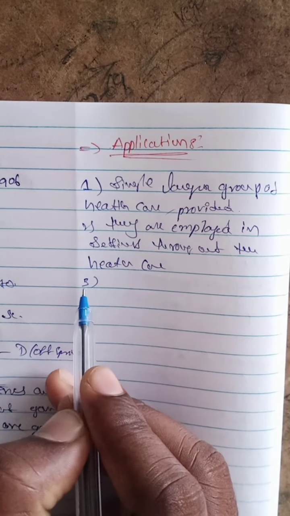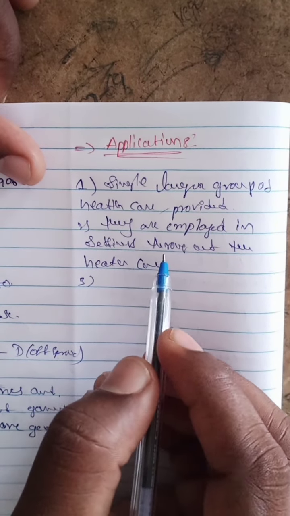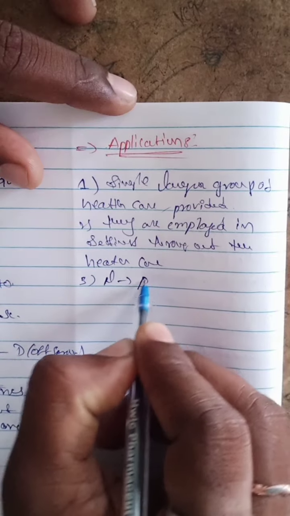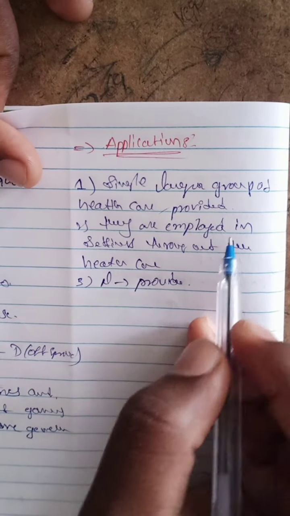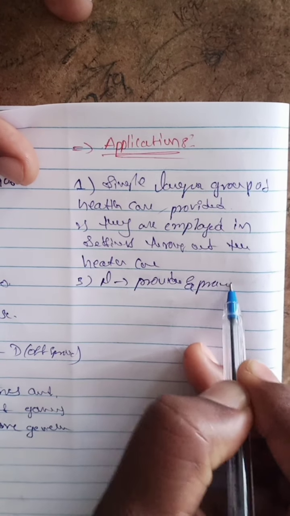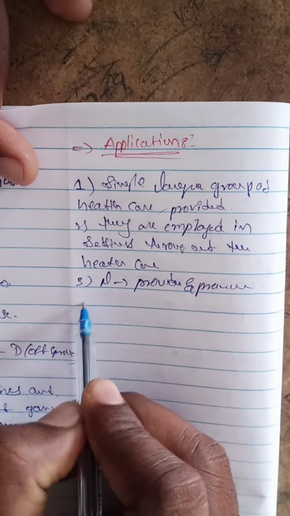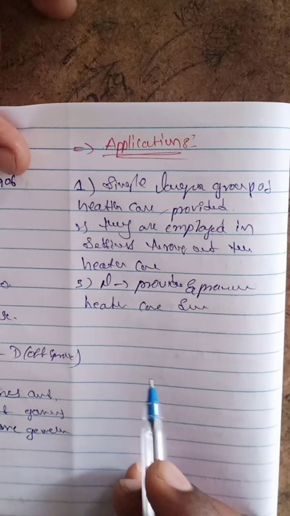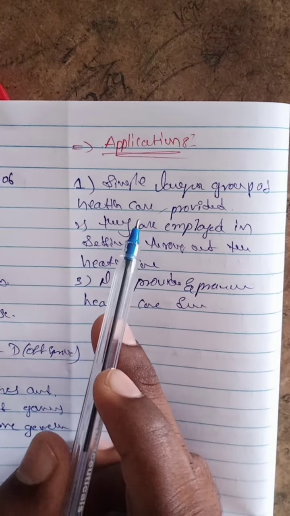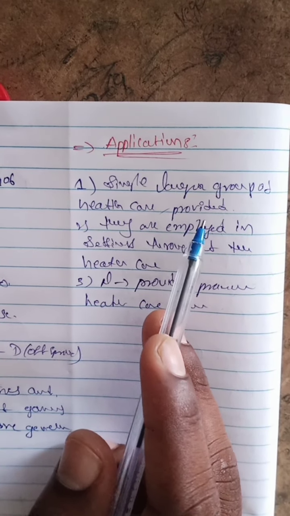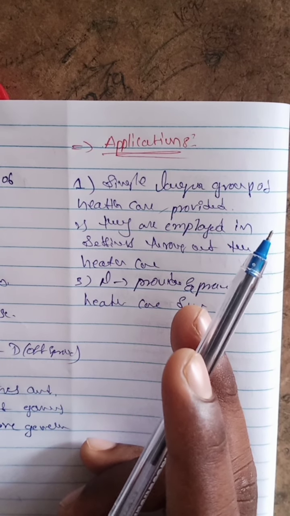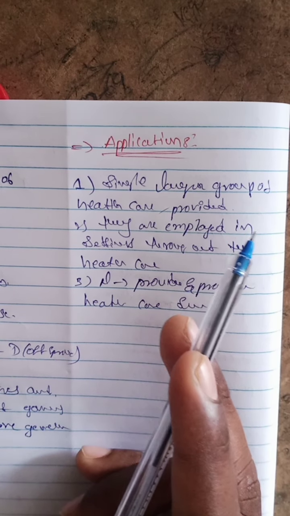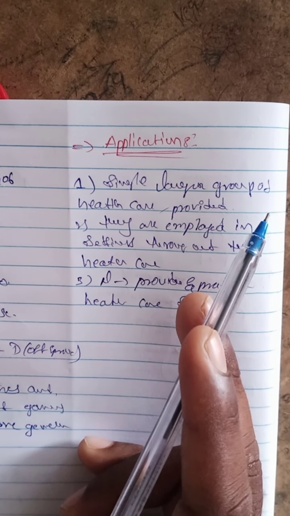And the third one: nurses provide and promote a broad range of healthcare related services for individuals and their families also. So the first is that they are the single largest group of healthcare providers. The second is that it gives good information about genetics. And the third is that nurses are involved in providing and promoting a broad range of healthcare related services to individuals and entire families.